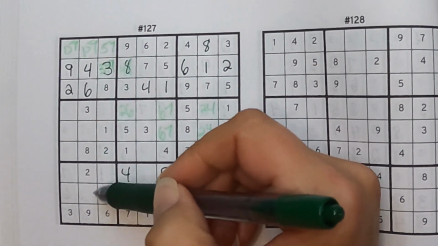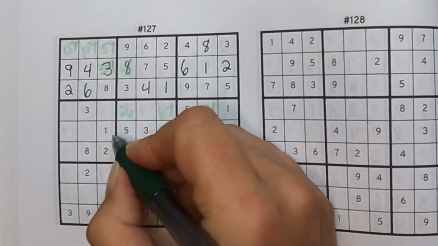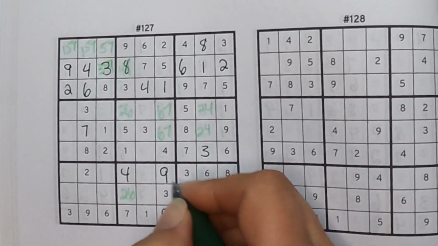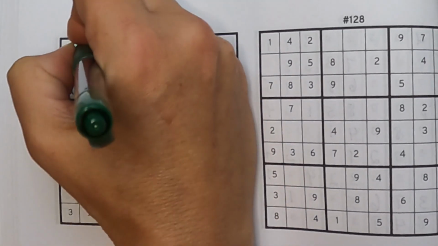For this column, we're missing 1, 5, and 7. We've got 1 and 5 here, so this is our 7. 1 here, so 5, 1.